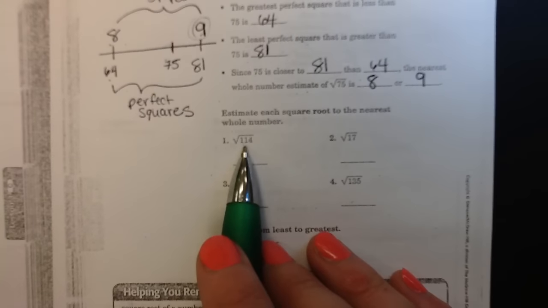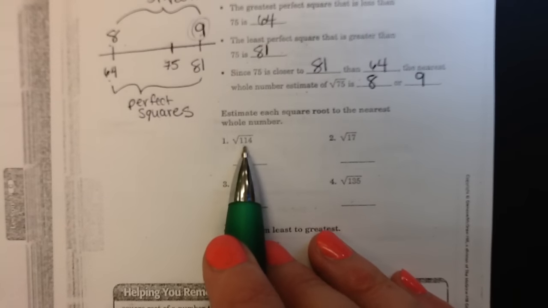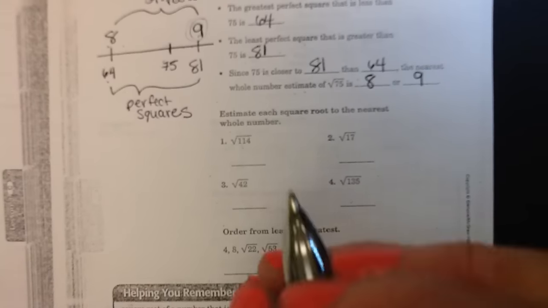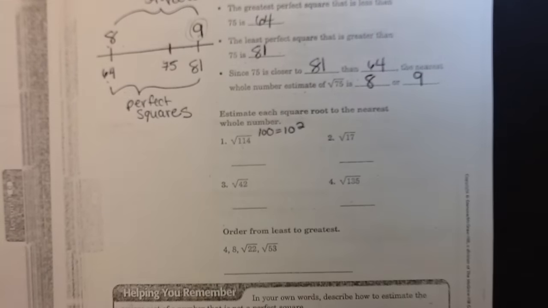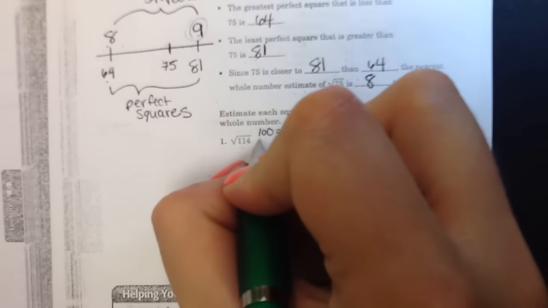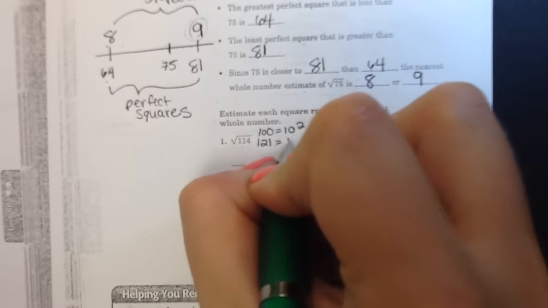Okay, so let's look at number 1. Number 1 is the square root of 114. The least perfect square that's less than 114 is 100, and we know that 100 is equal to 10 squared. And then the next one that's above 114 is 121, and that's going to be 11 squared.